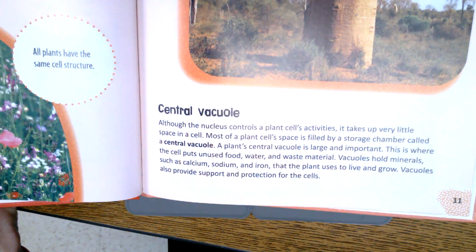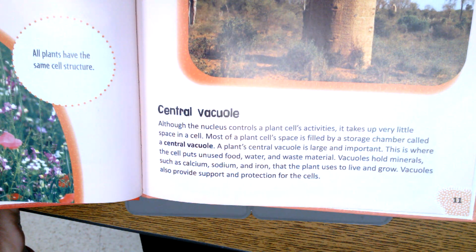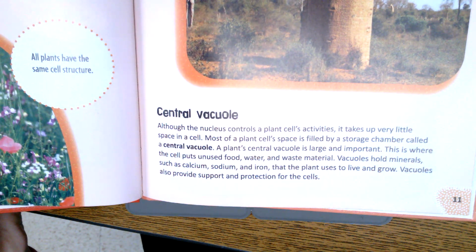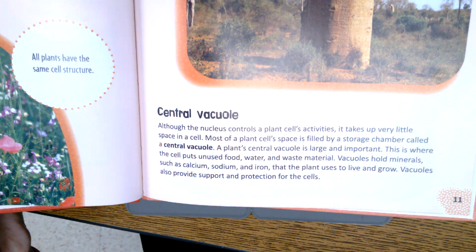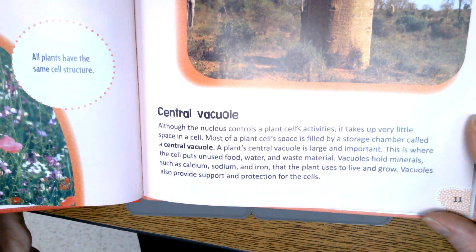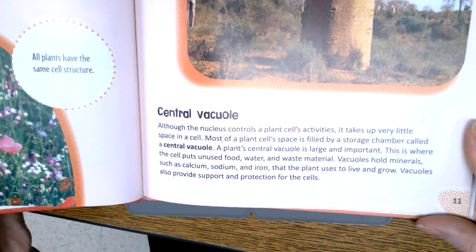A central vacuole. Although the nucleus controls a plant's cell activities, it takes up very little space in a cell. Most of a plant cell space is filled by a storage chamber called a central vacuole. A plant's central vacuole is large and important. This is where the cell puts unused food, water, and waste material. Vacuoles hold minerals such as calcium, sodium, and iron, which the plant uses to live and grow. Vacuoles also provide support and protection for the cells.